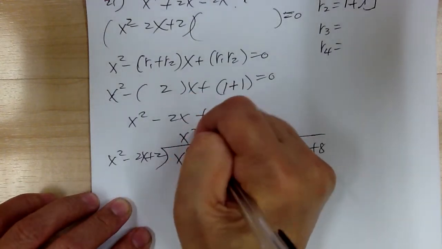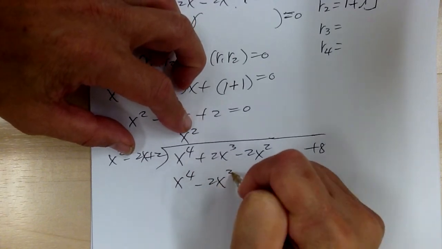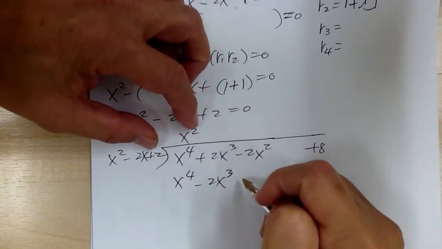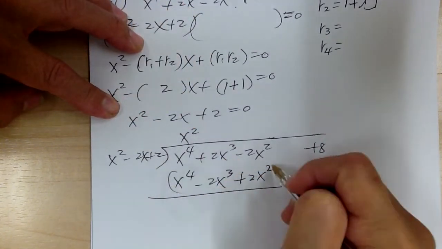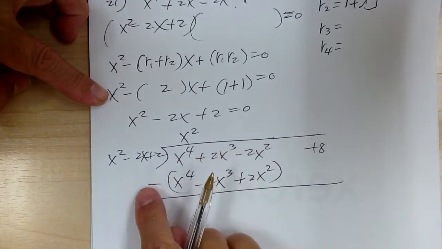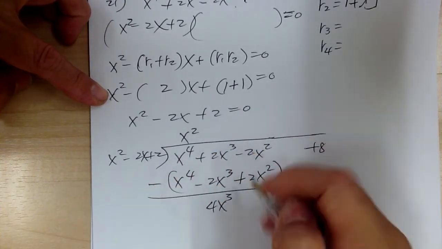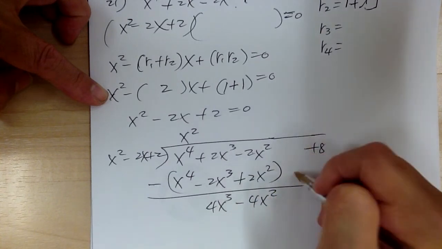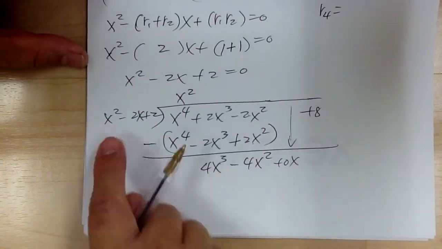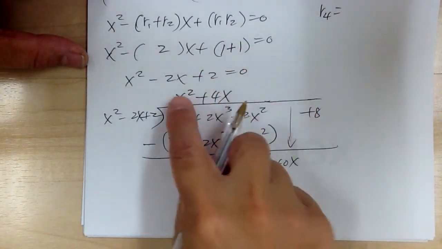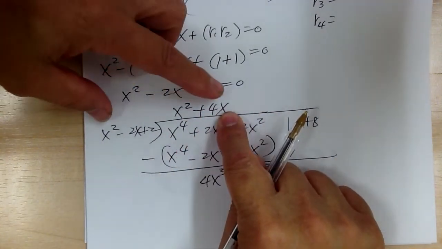Okay, so multiply, x squared. You get x to the 4 minus 2x cubed plus 2x squared, put in parentheses, subtract. So 2 minus negative 2 will give you 4. Negative 2 minus 2 will give you negative 4. And you drop the next term, in this case plus 0x. This always goes down in order. If you have x squared, then you're going to have an x after that.